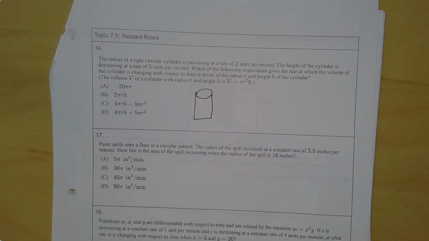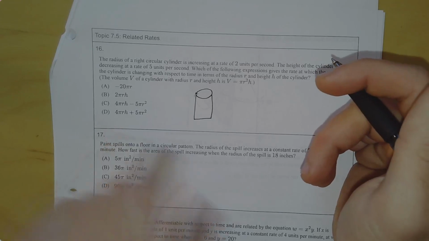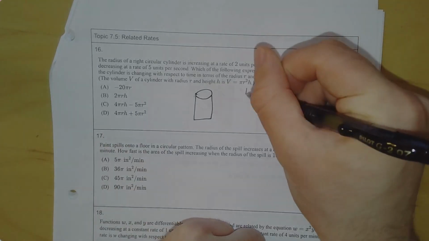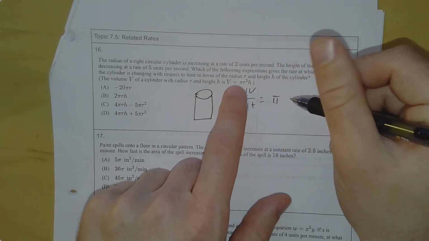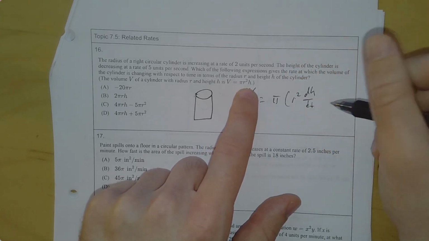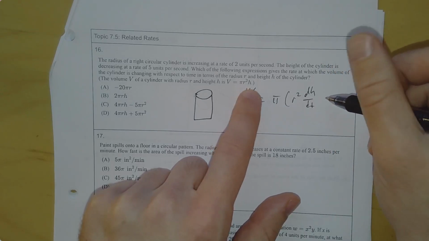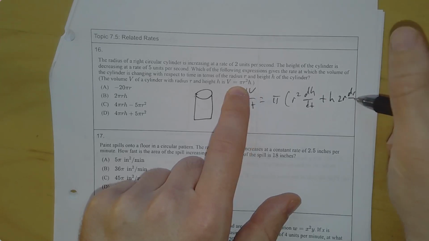Okay, 16. The radius of a right circular cylinder is increasing at a rate of 2 units per second. The height of the cylinder is decreasing at a rate of 5 units per second. Which of the following expressions gives the rate at which the volume of the cylinder is changing with respect to time? All you need to do here is take the derivative, because it just wants you to set it up. So we know that dV/dt is equal to pi, and there's going to be a bit of a product rule here. Left r squared d right dh/dt plus right h d left, which is 2r dr/dt.